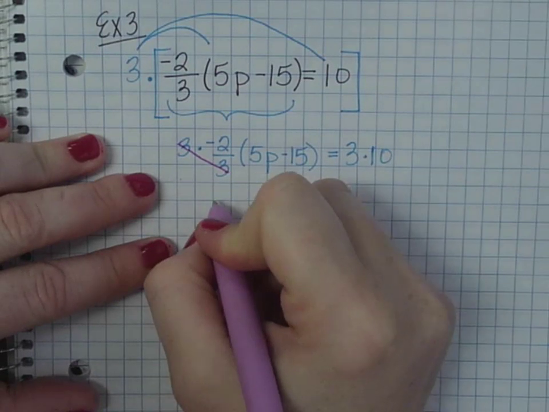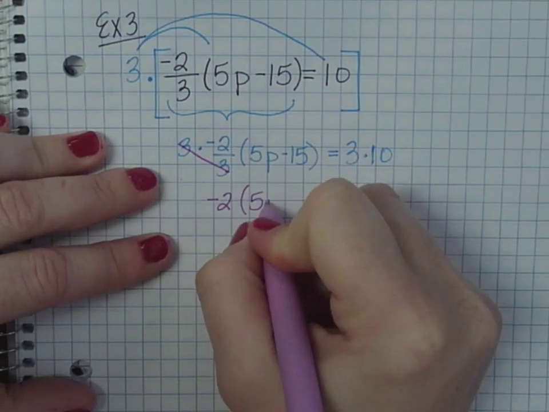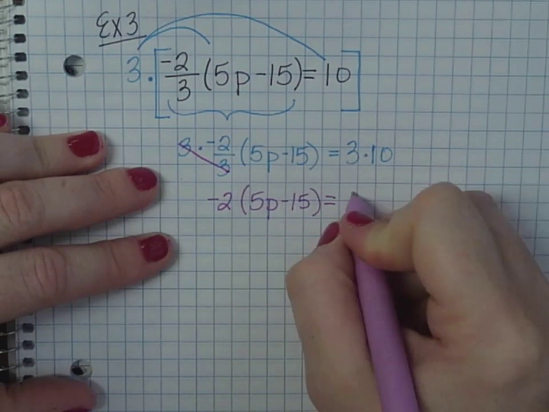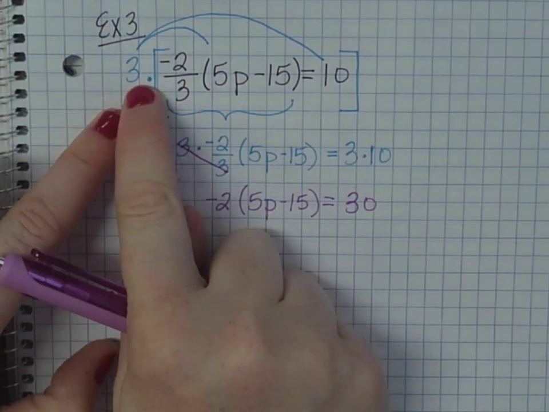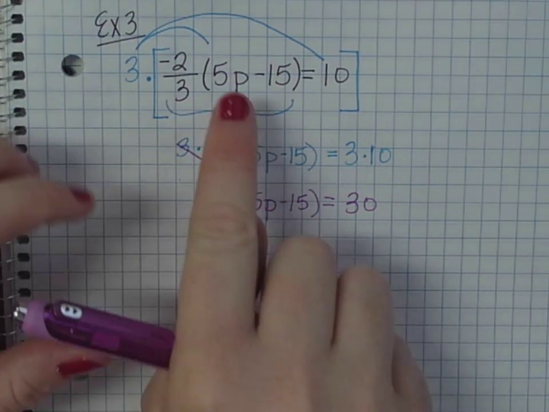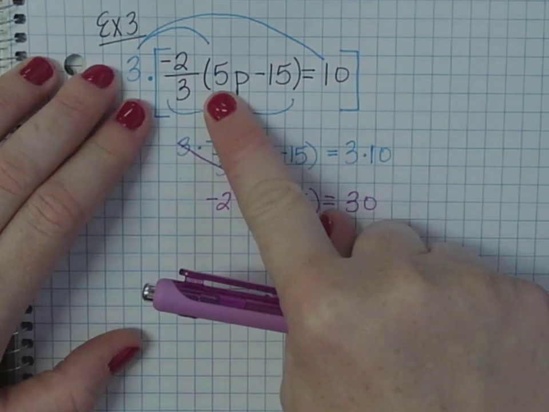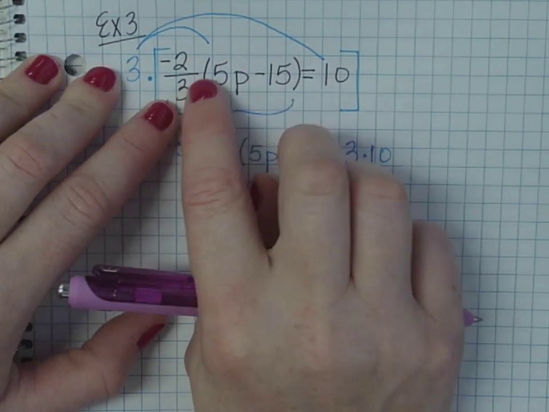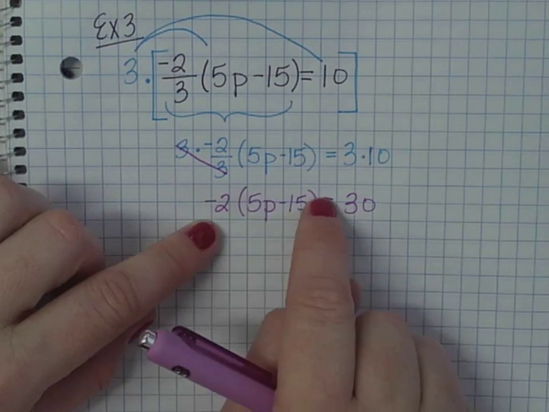That cancels, so now all we will be multiplying in is a -2. 3 times 10 is 30. So again, this is multiplied in to those parentheses. So I'm just getting rid of that 3. I don't need to multiply the 3 into each part of this parentheses, because I'm going to do that in just a minute when I distribute.